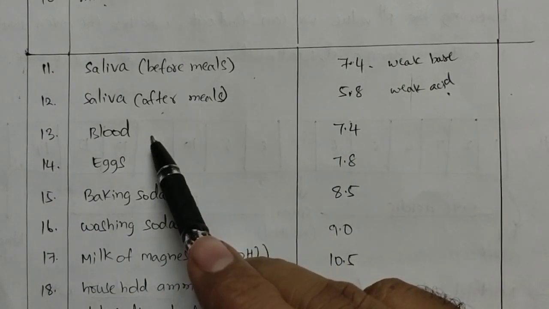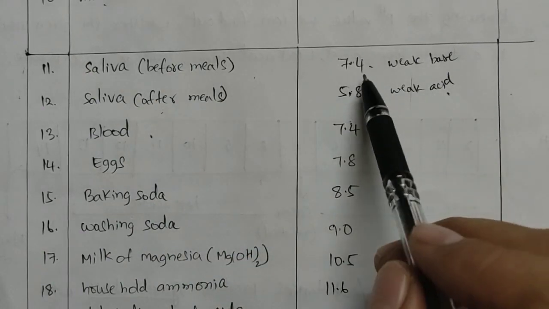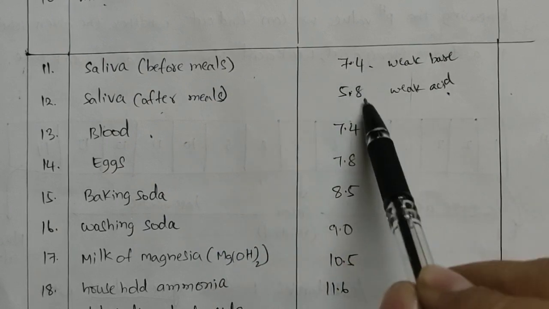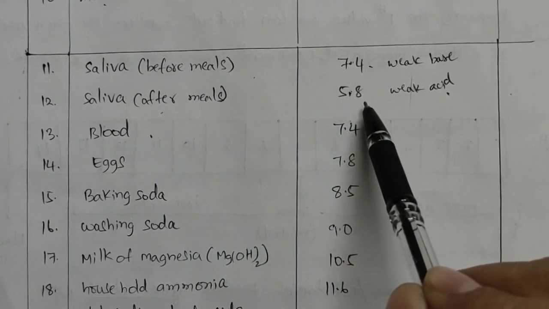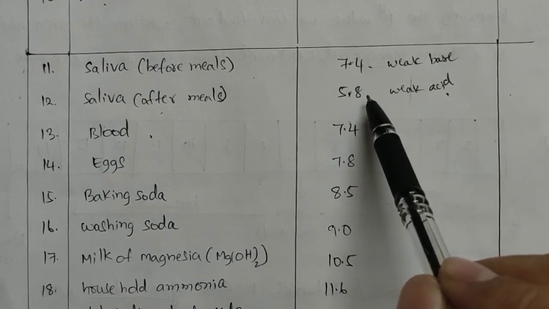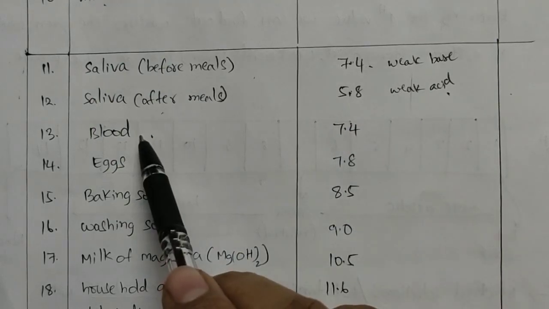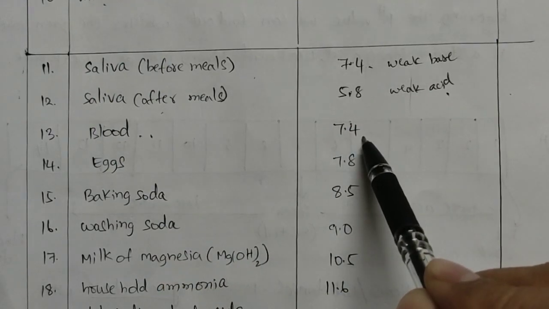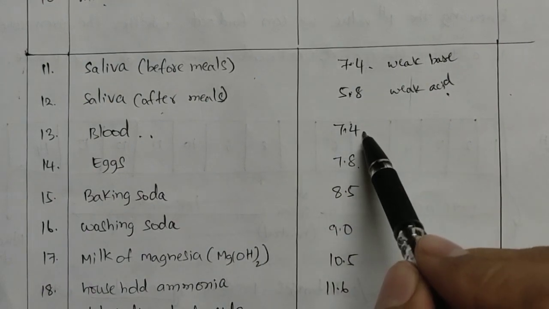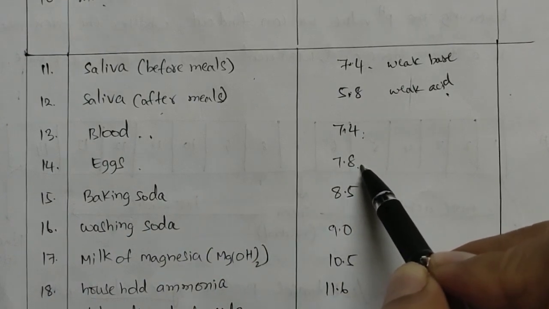And blood, right? So you have to think why saliva has different pH values before and after meals, and you have to answer me this question. If you are unable to do it, I'll answer you. Blood. So blood has a pH of 7.4, human blood. So blood is a weak base, right? And eggs also have pH 7.8, weak base.